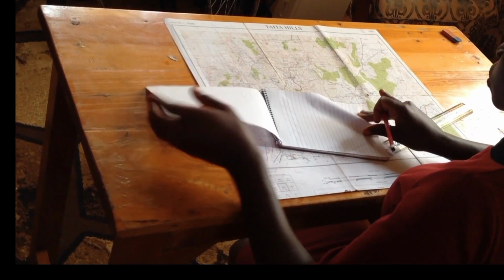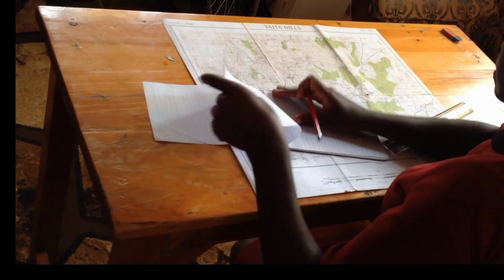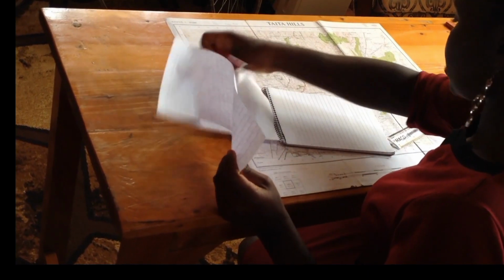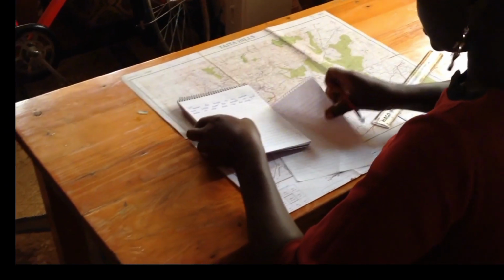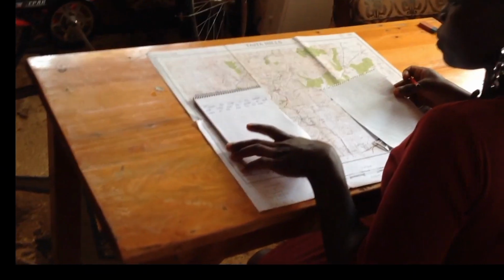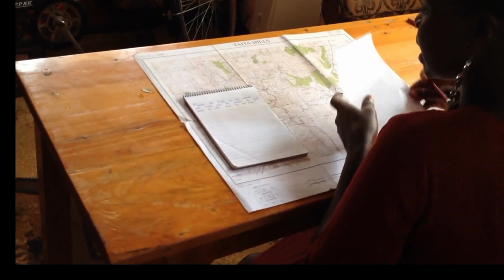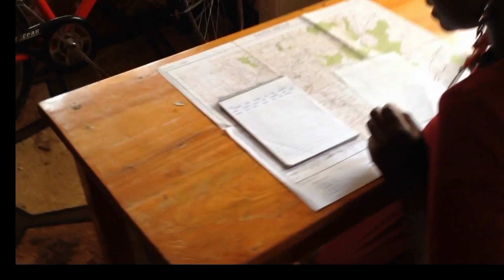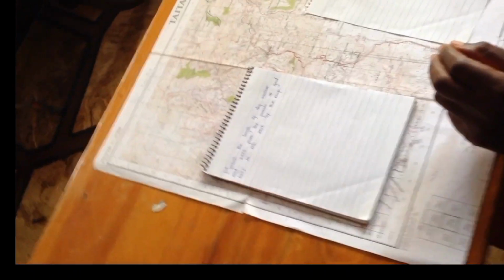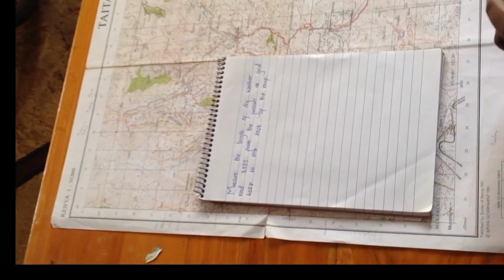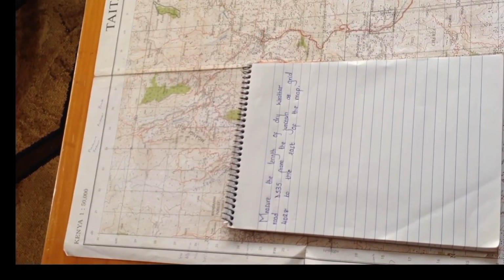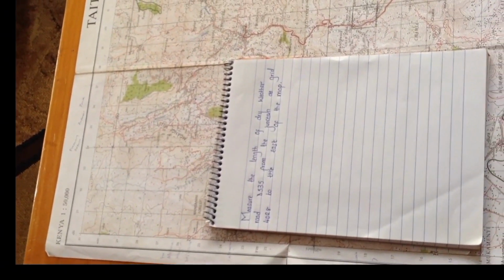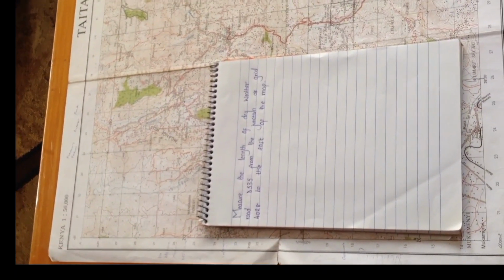I have extracted the question from the past papers. The question asks us to measure the length of a dry weather road, named D535, from the junction at grid reference 4028, to the east of the map.